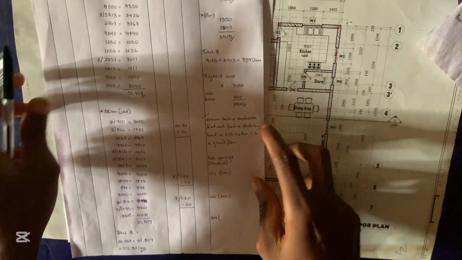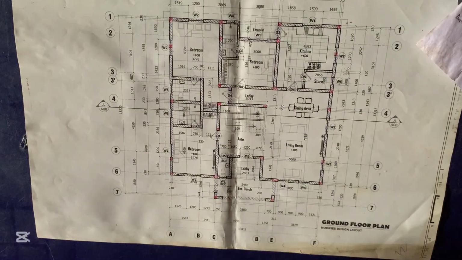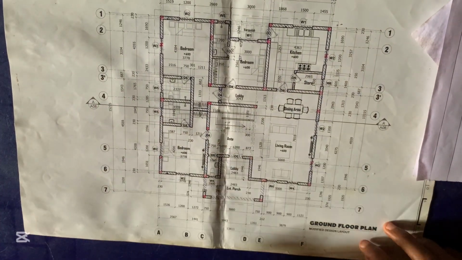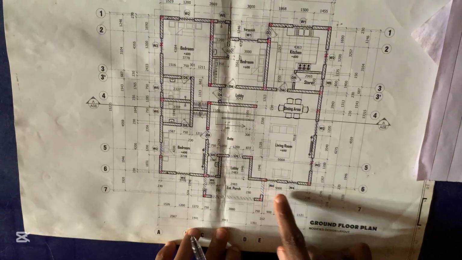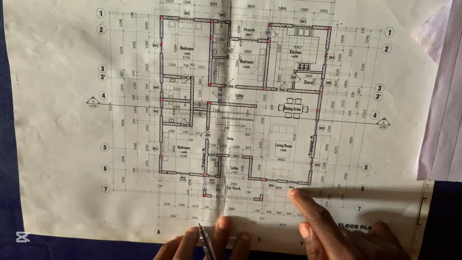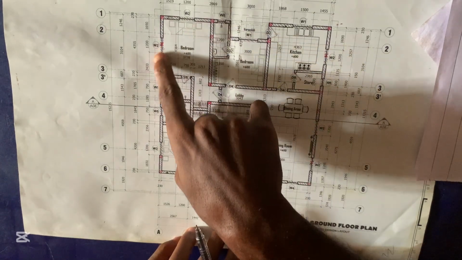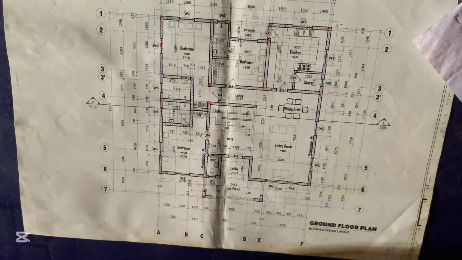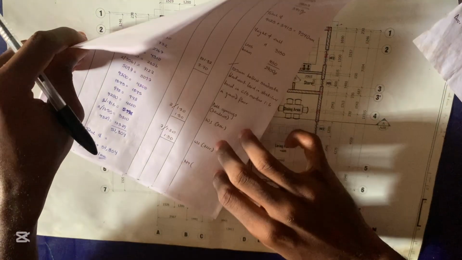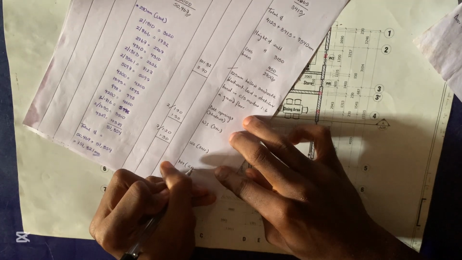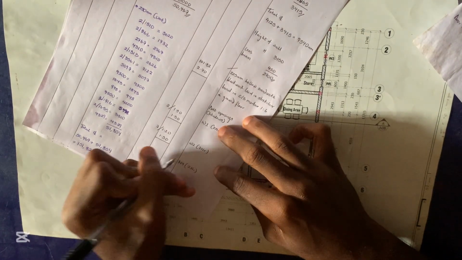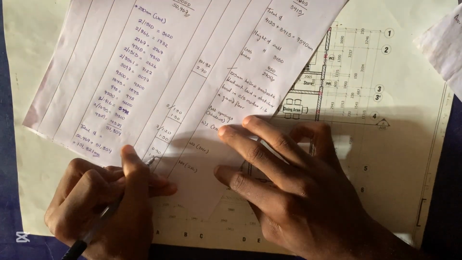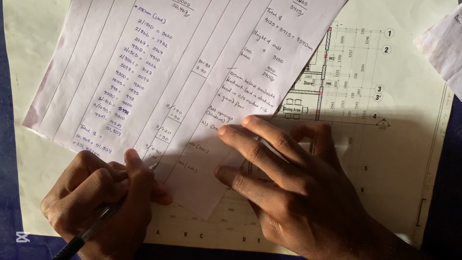So for window 4, we'll now count to look at how many window 4s we have on the 230 mm blockwork. So we'll start. This is 1, 2, 3. There are only 2 in number, so we'll record. So window 4 is 900 by 1500. So that's 0.90 by 1.50 multiplied by what? 2.